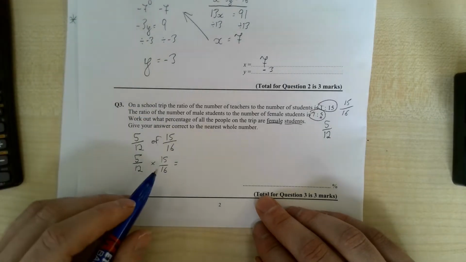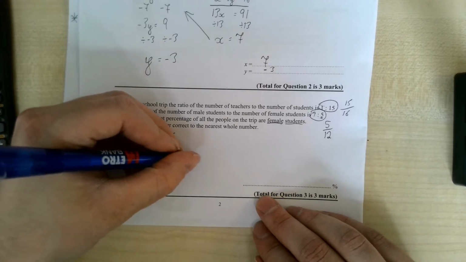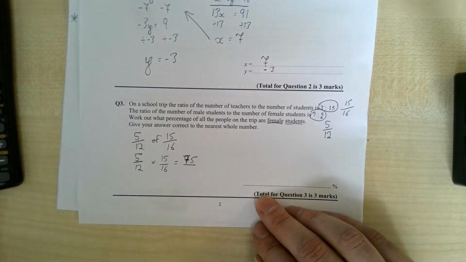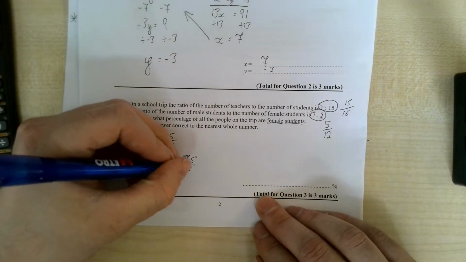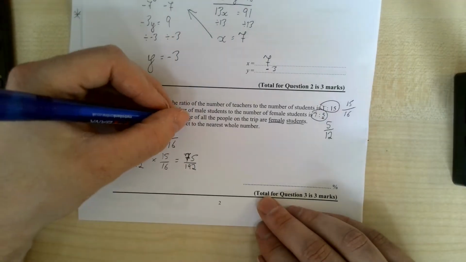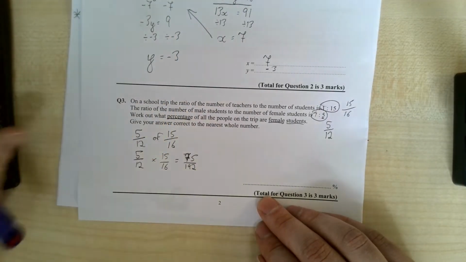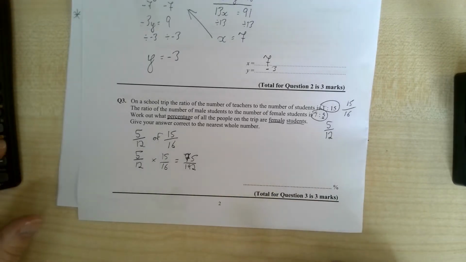5 times 15 is 75. And 12 times 16 is 192. Work out the percentage. So it's the top, the numerator, divided by the denominator.